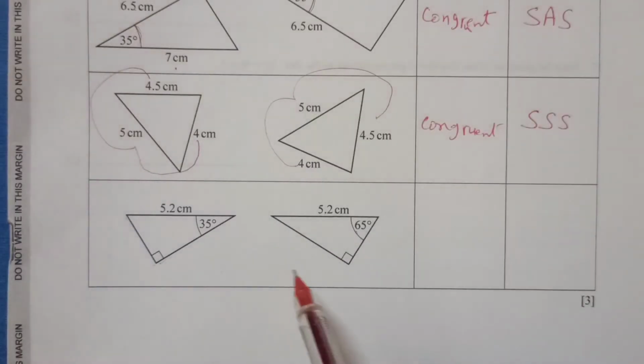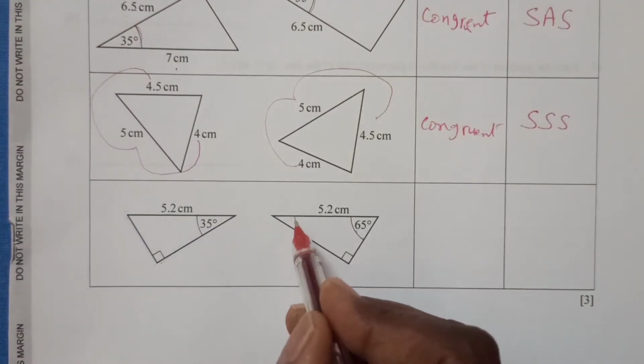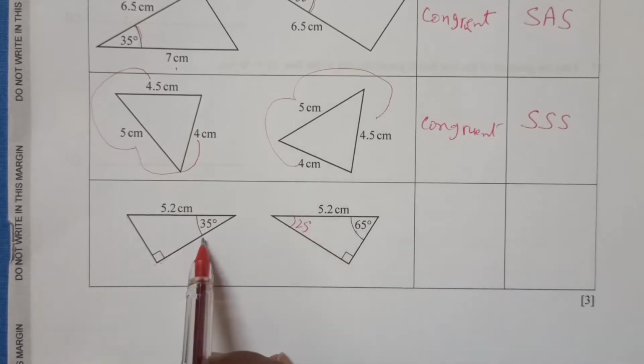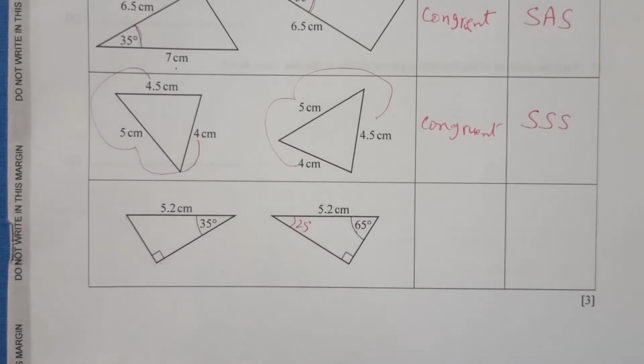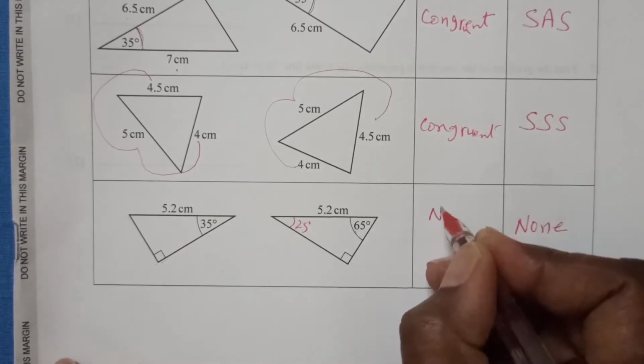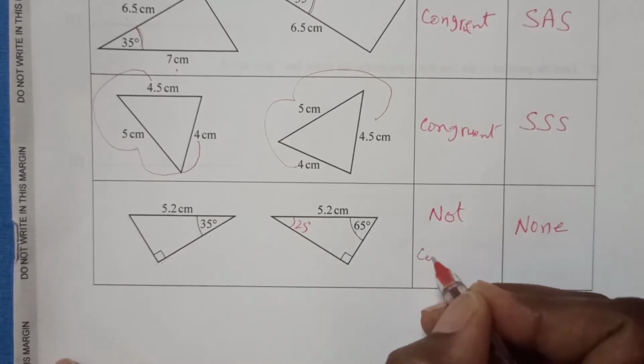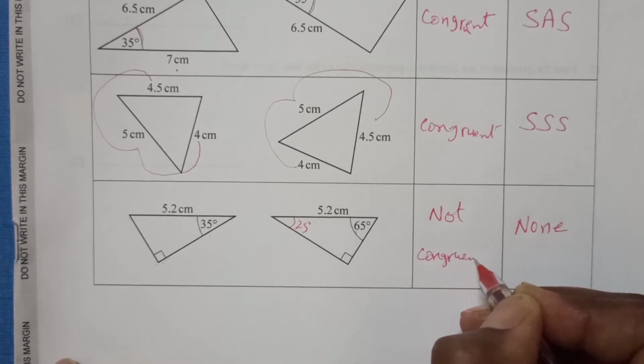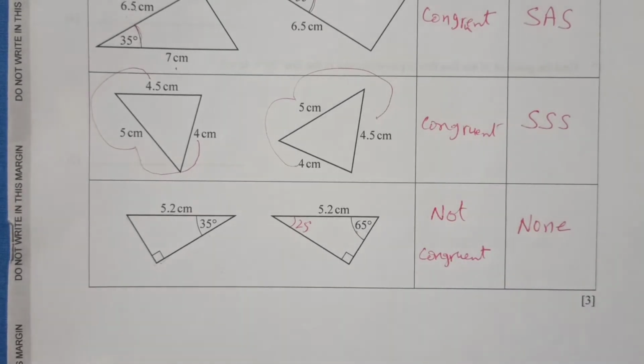If we subtract, we are getting another angle. This one is coming 25 degrees. So that means this is 35, they are not equal. So we can write down none as the criteria here. That is not congruent. So that's how you will complete this question. Let's move to the next one.